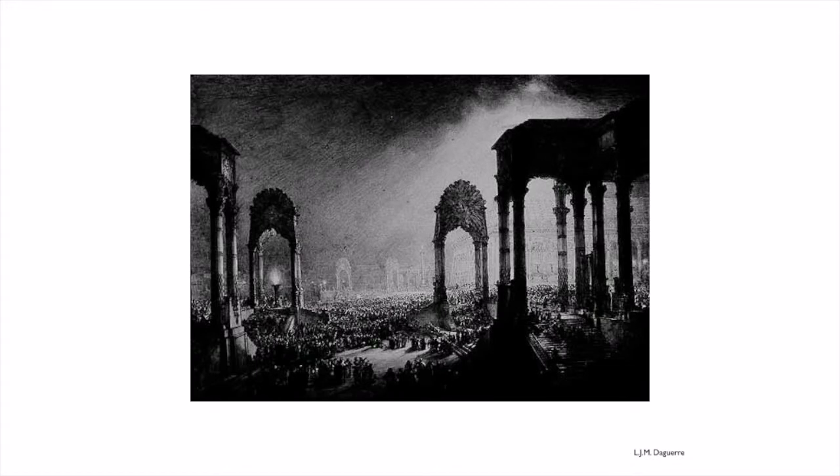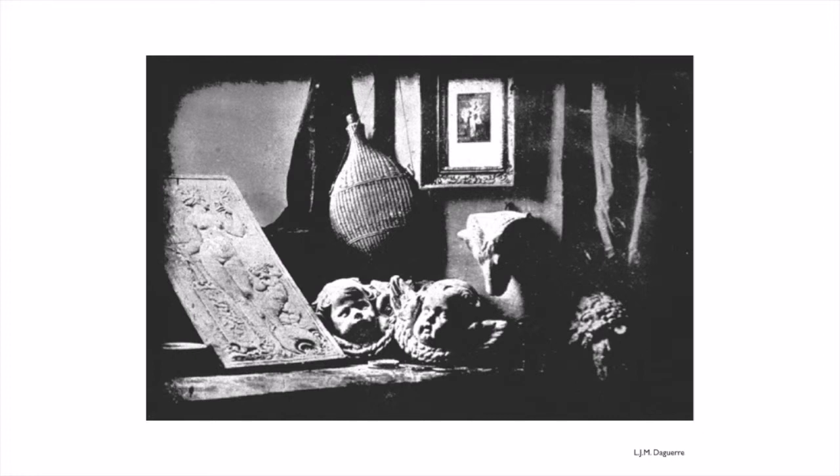It would be another 13 years before photographic processes would go public. And Louis Daguerre in France was one of the two inventors of photography after Niépce, who finally took his invention public. Daguerreotypes are made on glass plates. They're one of a kind. They could not be reproduced.